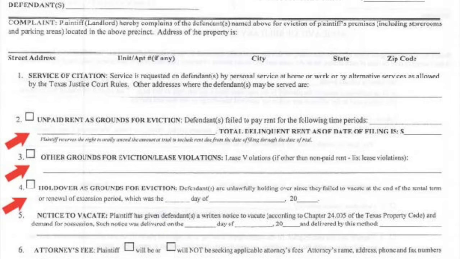I'd like to address sections 2, 3, and 4 together. In Texas, there are 3 reasons why a petitioner may bring a suit for eviction. One being unpaid rent, one being lease violations, and then the last being a holdover. Unpaid rent is that delinquent amount that is owed to the landlord, and those dates would need to be included here along with the total ask amount for delinquent rent. Lease violations will be those things other than delinquent rent, those breaches of contract found in the lease, and those will need to be listed here specifically.